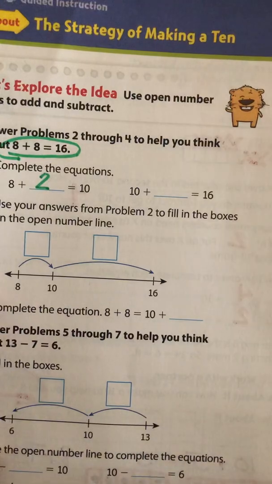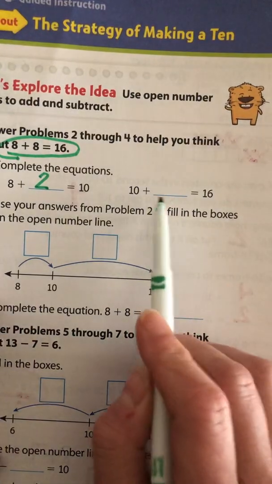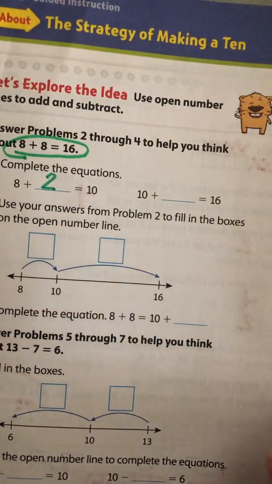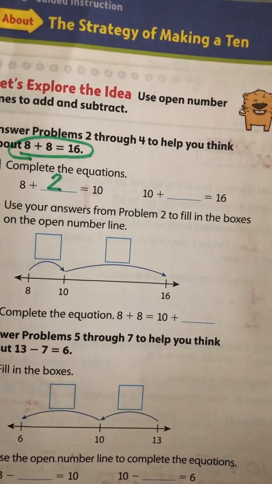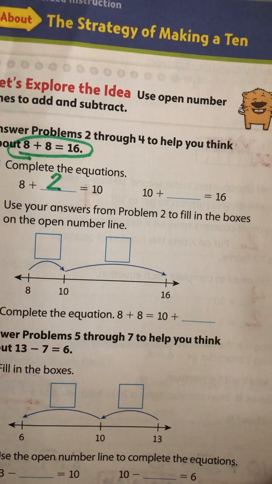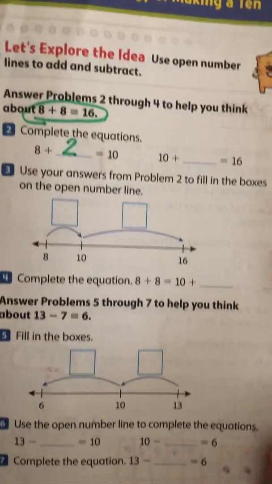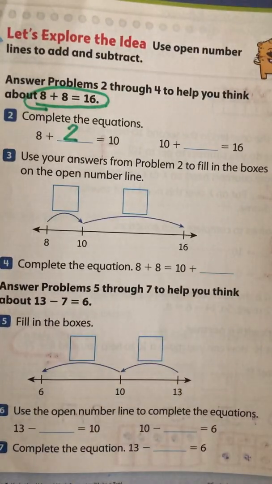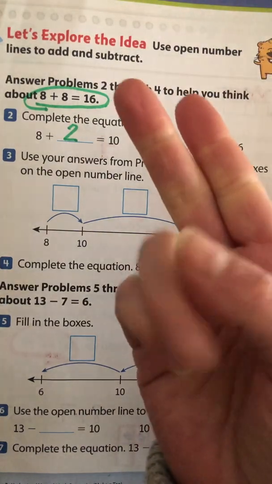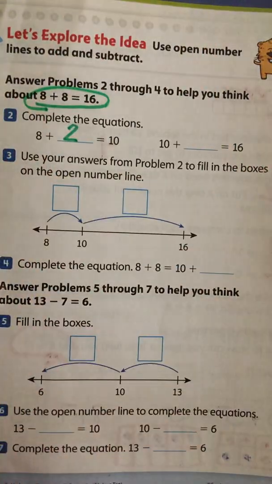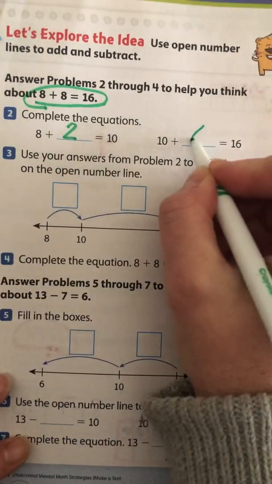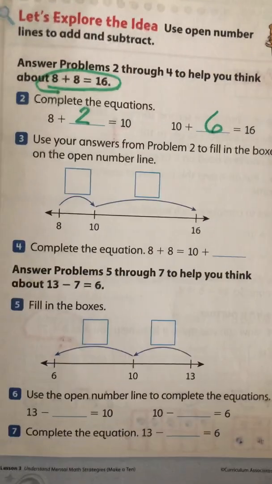Our next problem is 10 plus what is 16. Again, adding with 10 in a snap. You might already know 10 and 6 more would give you 16. Or you might count on from 10. You might think 10 in your brain, 11, 12, 13, 14, 15, 16. So 10 plus 6 equals 16.